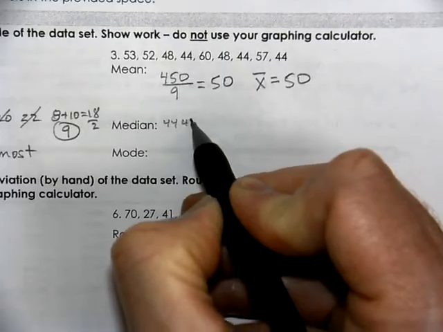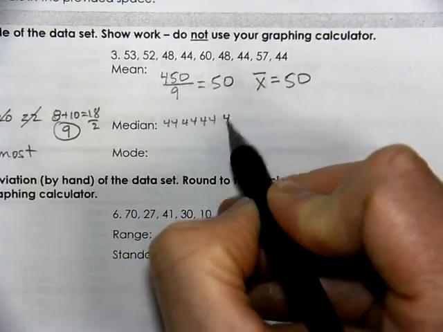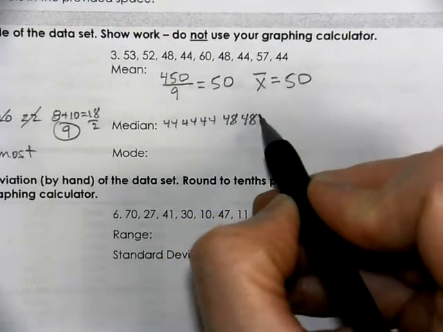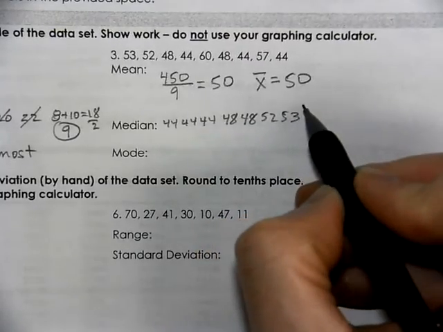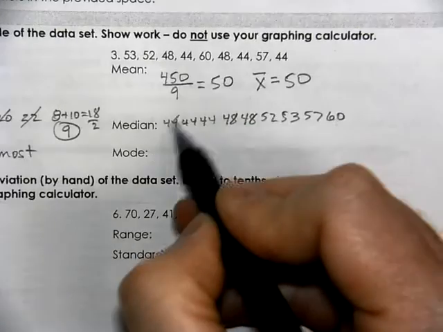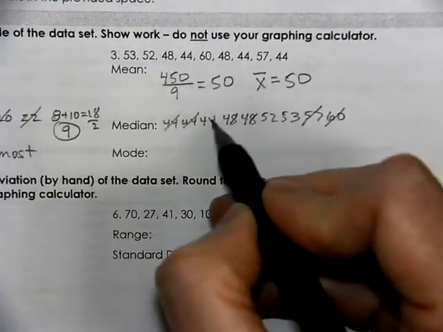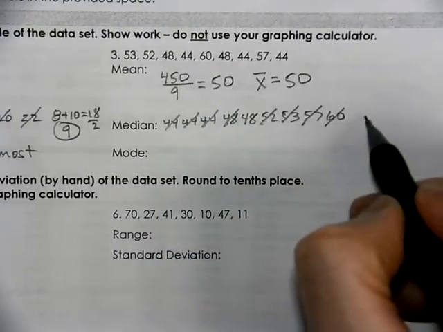The median: we have 44 and 44 and another 44, a 48 and a 48, a 52 and a 53, 57 and a 60. We're going to cross out the smallest and the largest, and we keep repeating each pair there until we come up with a number in the middle.